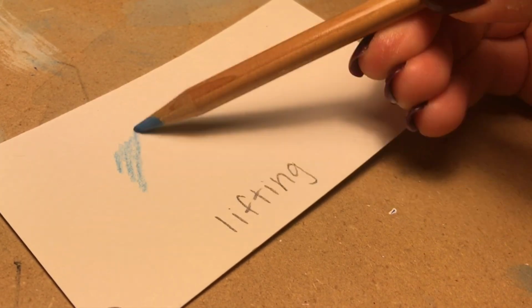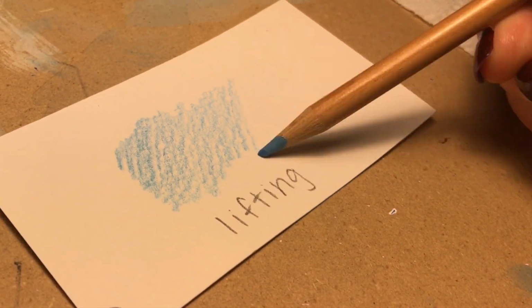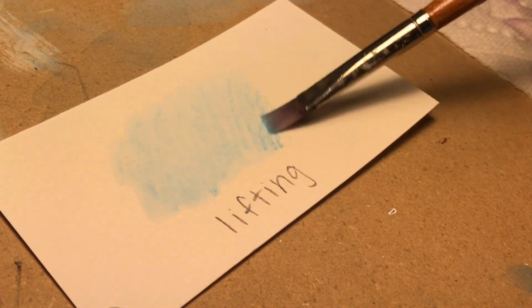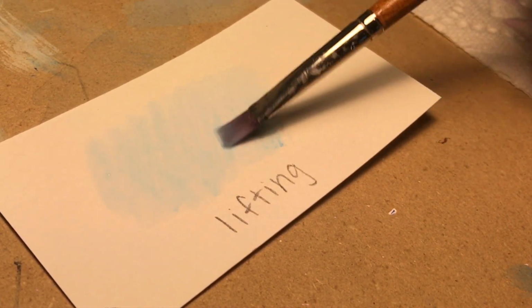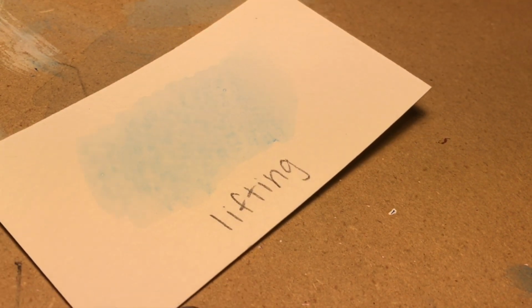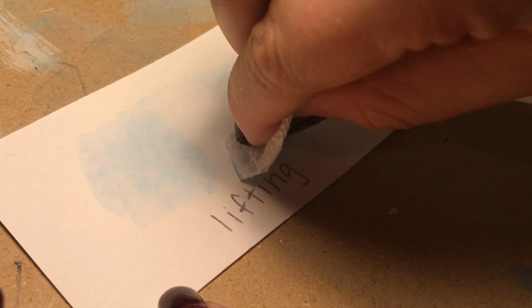Now for exercise 2, go ahead and grab another small piece of watercolor paper, label it lifting, apply some watercolor pencil and wet it with a brush, and then while it's still wet, grab a paper towel or a tissue and lift up a little bit of that color.